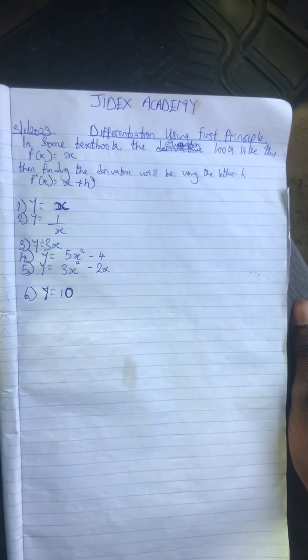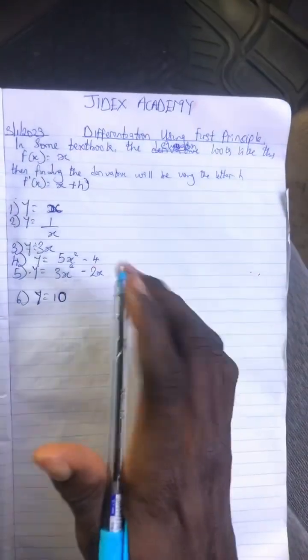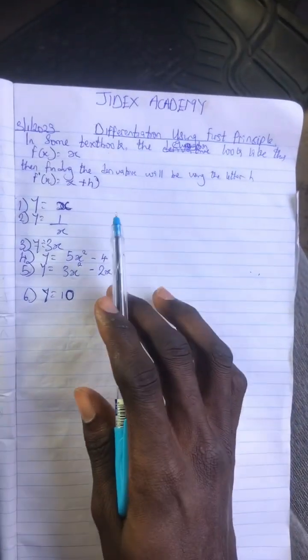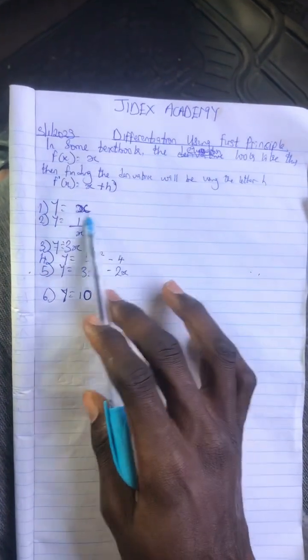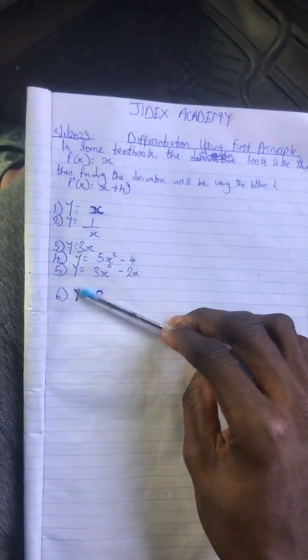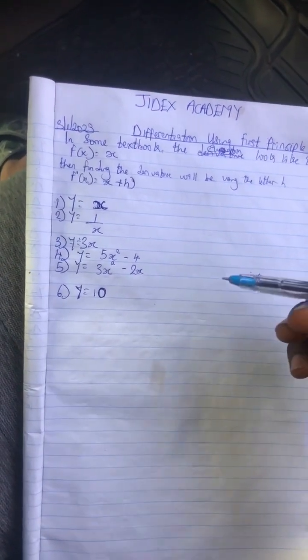So our topic for today is differentiation. But this time around, instead of using the general formula, we are using the first principle to solve our differentiation problem. So here is the list of questions that I'm going to be solving today, because I'm going to make it very brief and quick so you can understand. I don't want to waste much of your time.